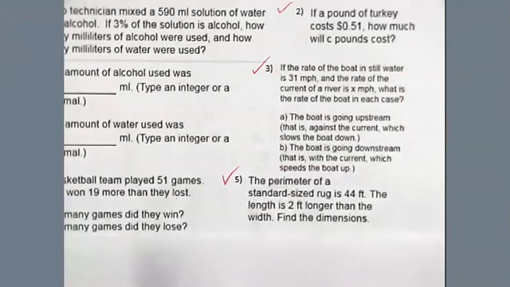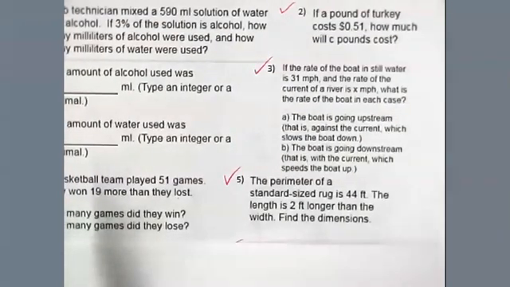Okay, question 4. A basketball team played 51 games and they won 19 more than they lost. How many games did they win and how many games did they lose? We're setting up a system of equations.